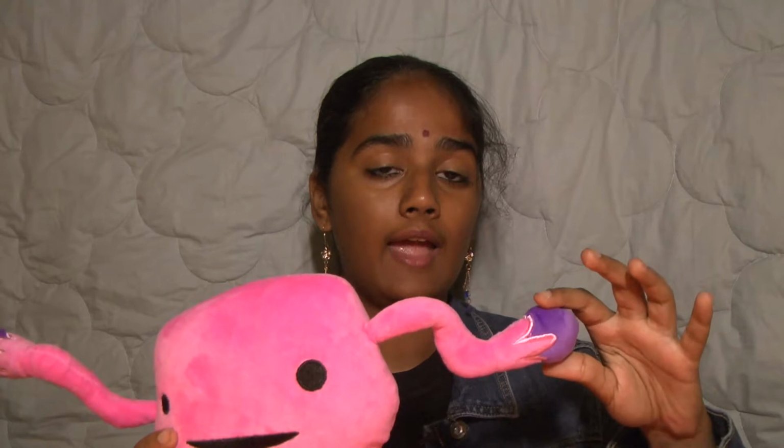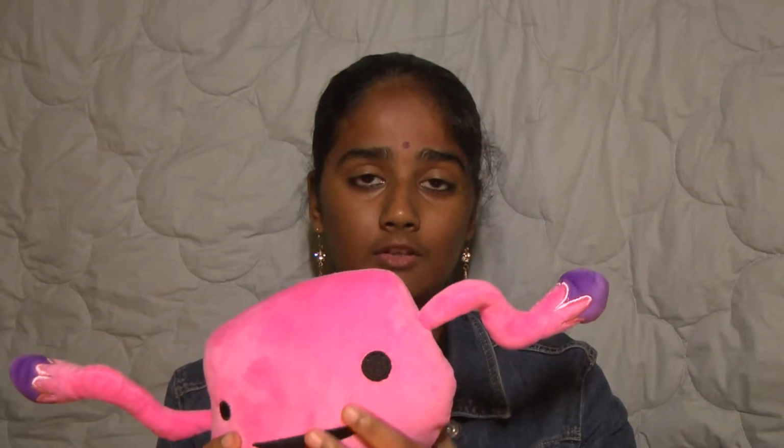So, in addition to its complex structure, the uterus also plays a key role in many of the major processes of the female reproductive system, two of which being pregnancy and menstruation. So in menstruation, the egg will be released from the ovary, swept into the fallopian tubes, and then come into the uterus.